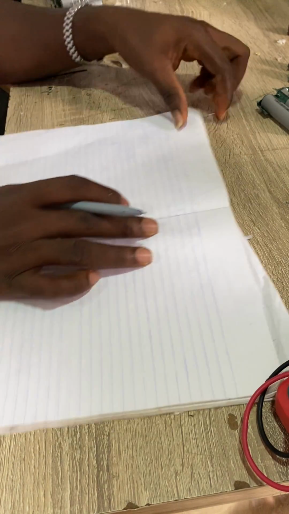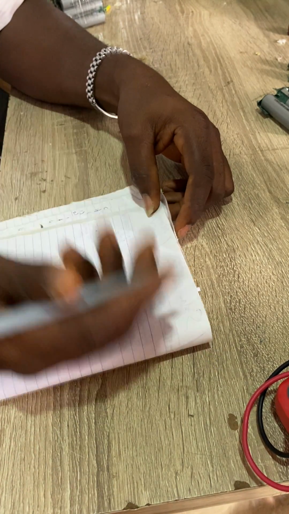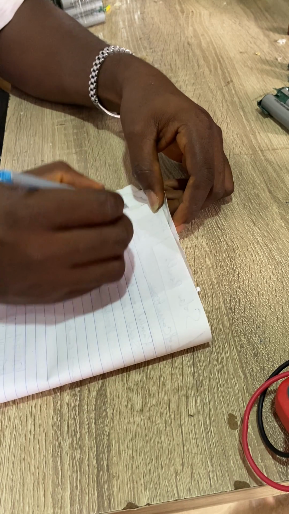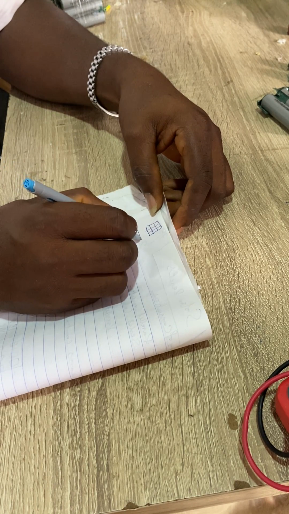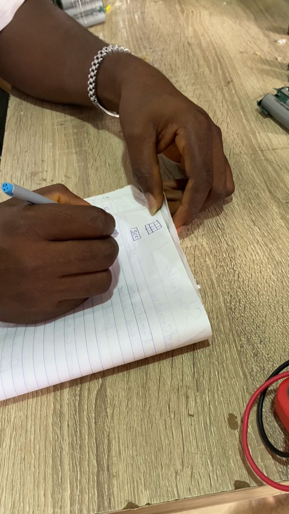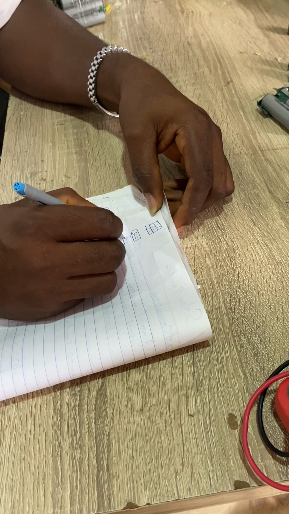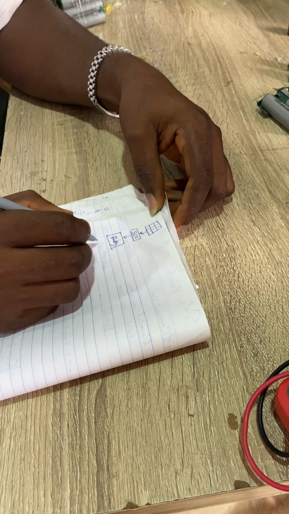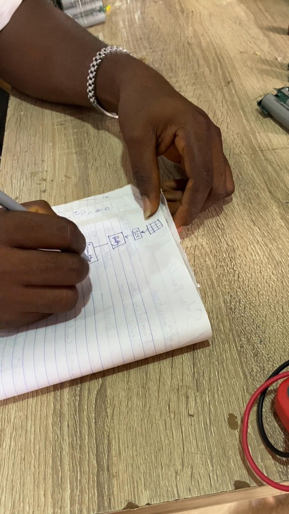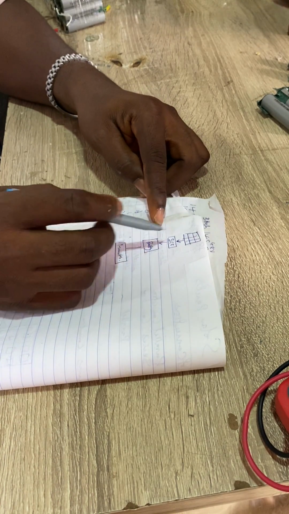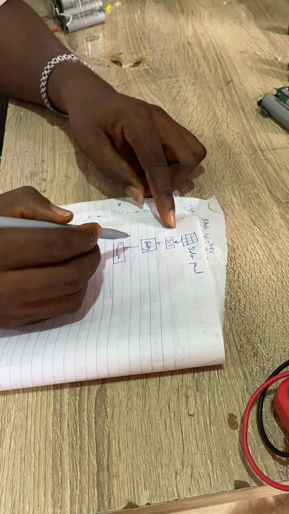Now assuming you have a 12 volt battery that you want to charge, and definitely you know that once you have your solar panels, the next thing you need is what? A solar charge controller, then your battery. These are the basic things that you need. Then from your battery, you have your inverter. So: solar panel, solar charge controller, then your battery.